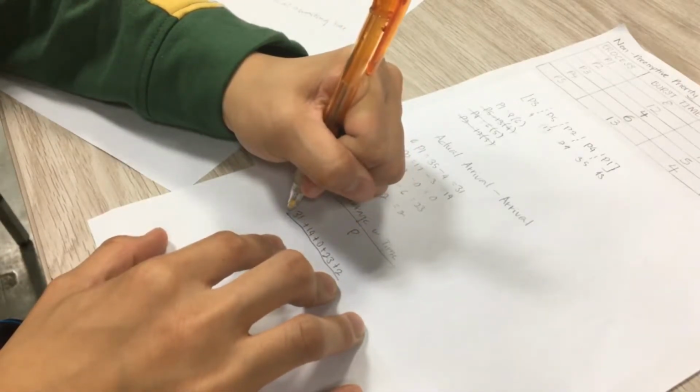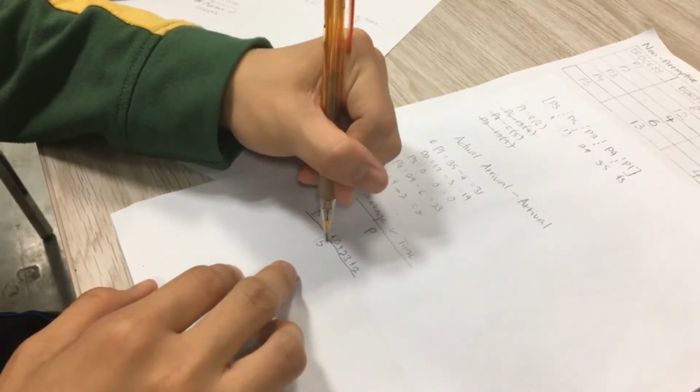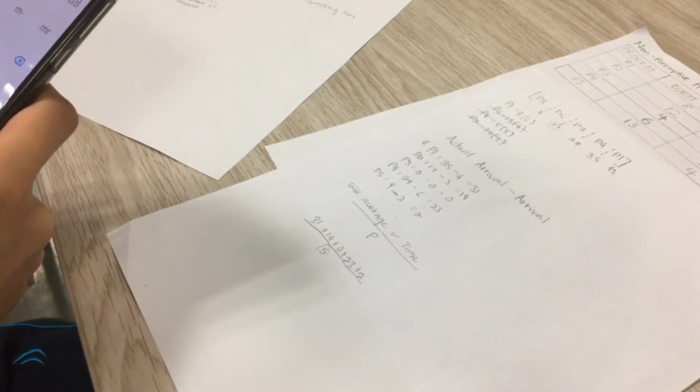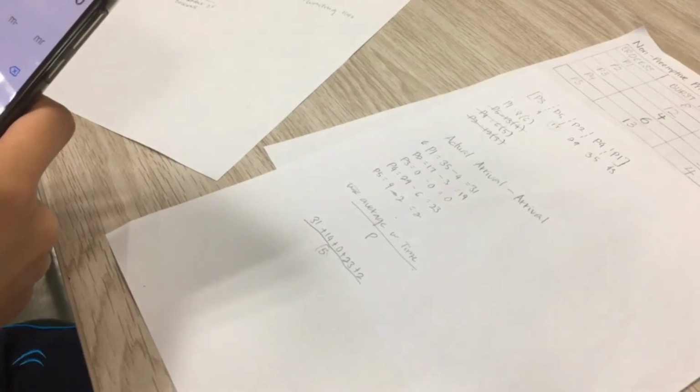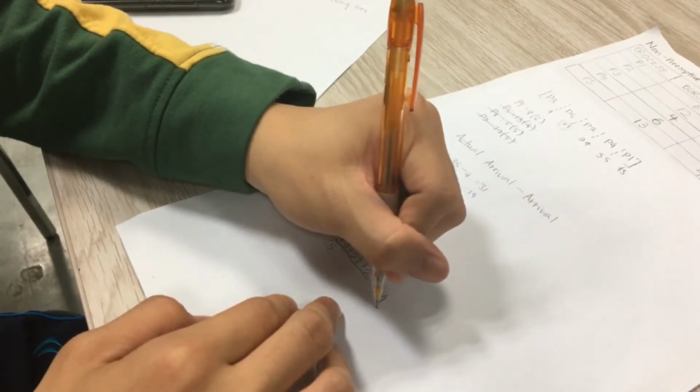And don't forget to divide by 5 because that is the number of processes. And the answer would be 14, and that's how it's done.